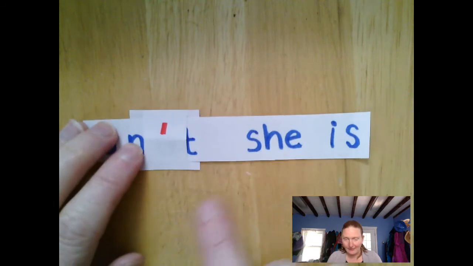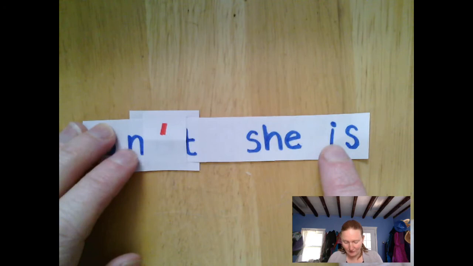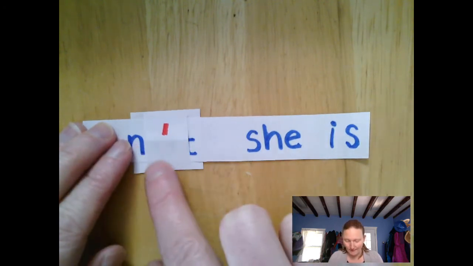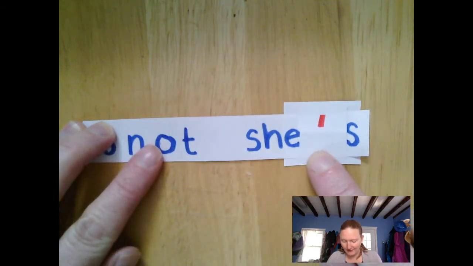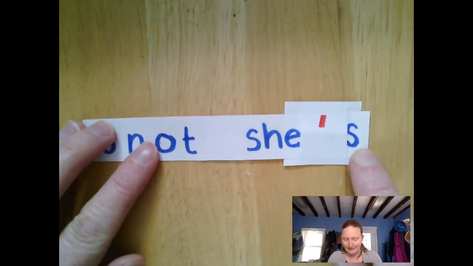Another example is she is. If we combined that and made it a contraction, it would be she's, like she's going to the store. So when we move that apostrophe over, the apostrophe just covers the I, because she is S-H-E apostrophe S.